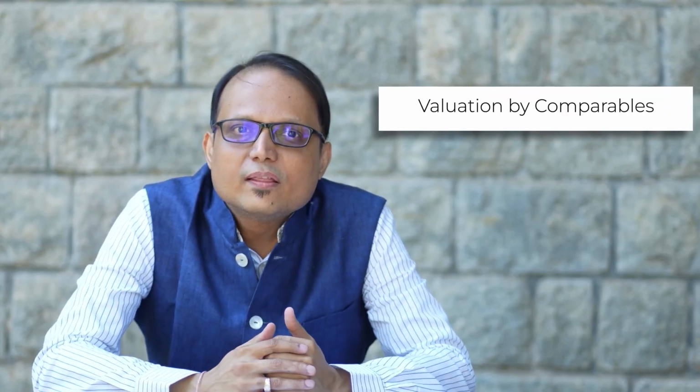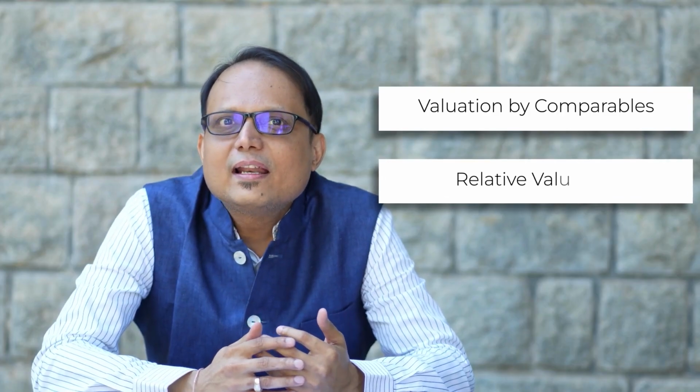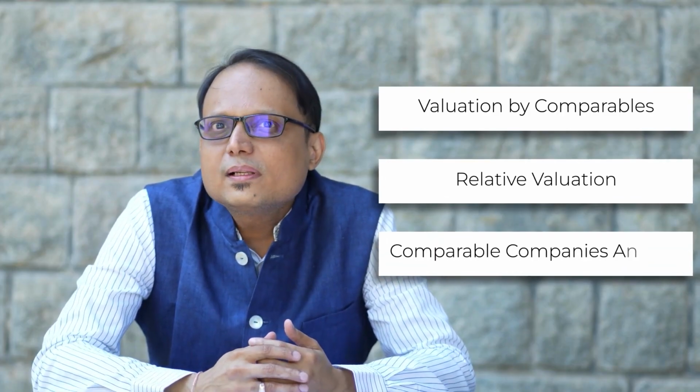In an earlier session, you have already looked at estimating the stock price by fundamentals. That approach essentially involved discounting the future cash flows expected from the stock. Those cash flows could have taken the form of either cash dividends or share buybacks. Now we are going to talk about another approach, which is known as valuation by comparables. This approach is also called relative valuation or comparable companies analysis.